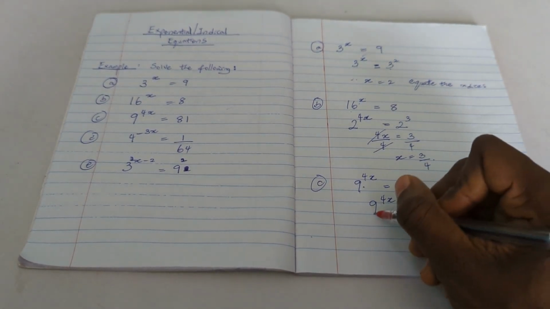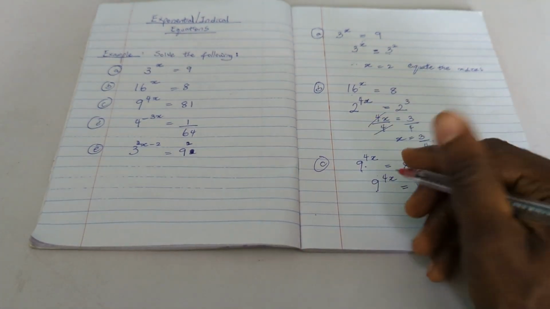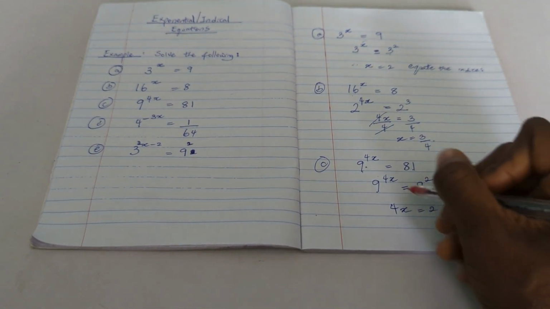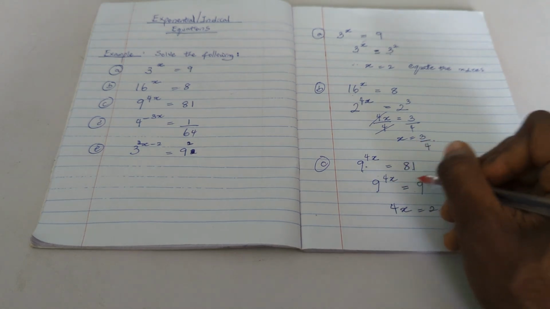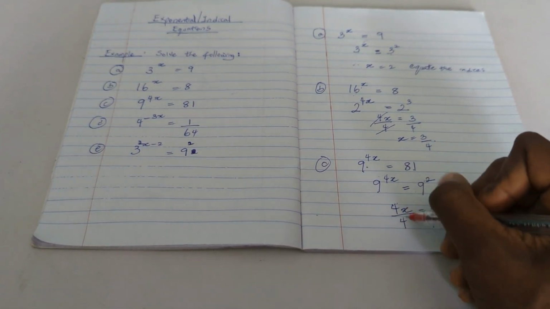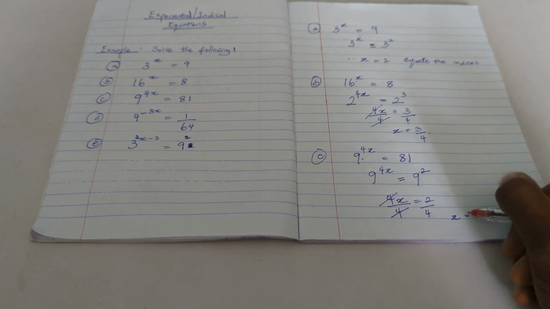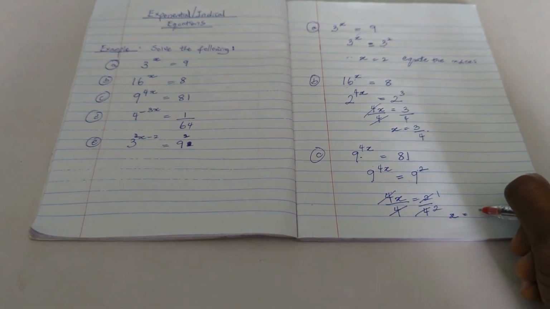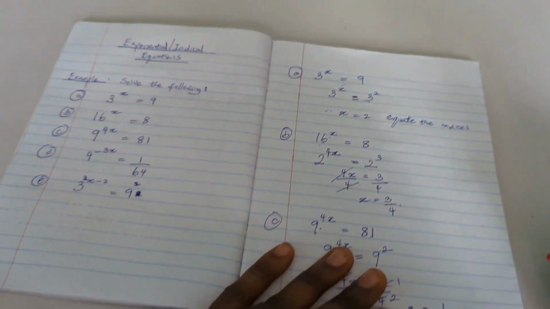Since we have the same base on the left hand side and on the right hand side, we can say something like 4x is equal to 2. Okay, we can equate the indices. So what we did here is equating the indices. Now we can divide by 4 and divide by 4 to solve for x. 4 cancels 4, and we have x is equal to 2 over 4, which is 1 over 2. Okay, so that's that there.